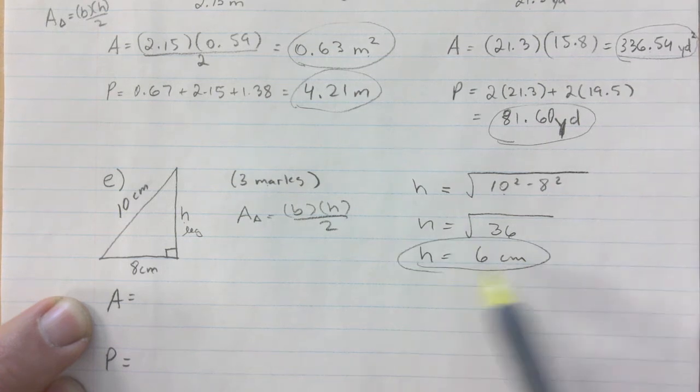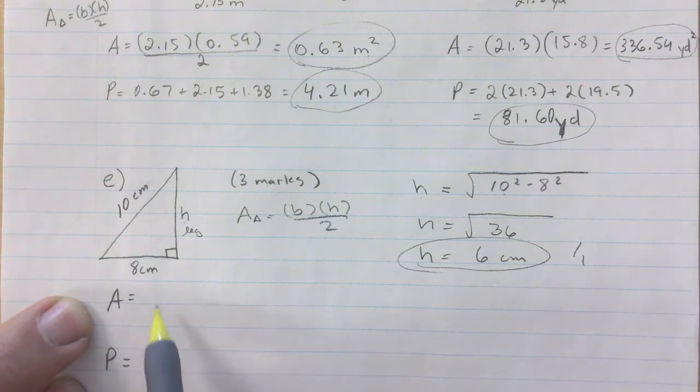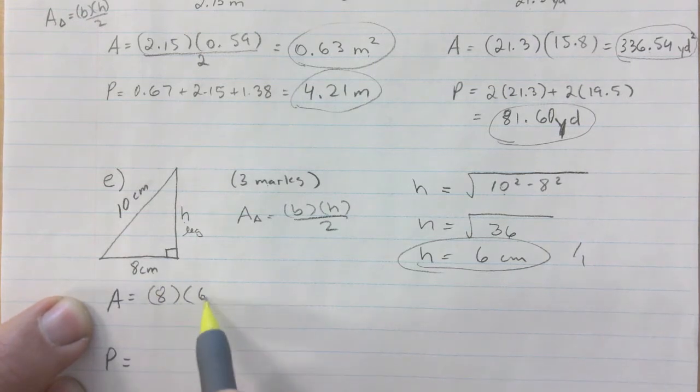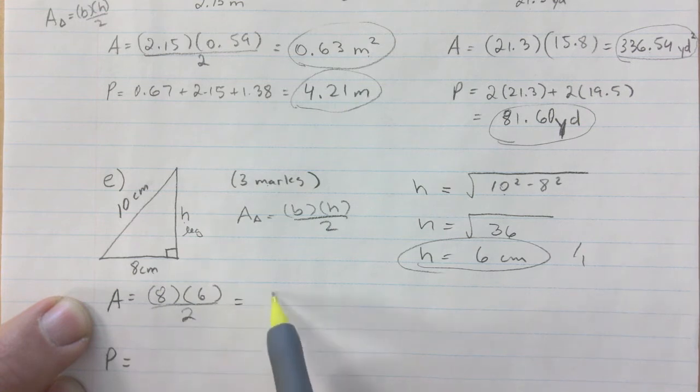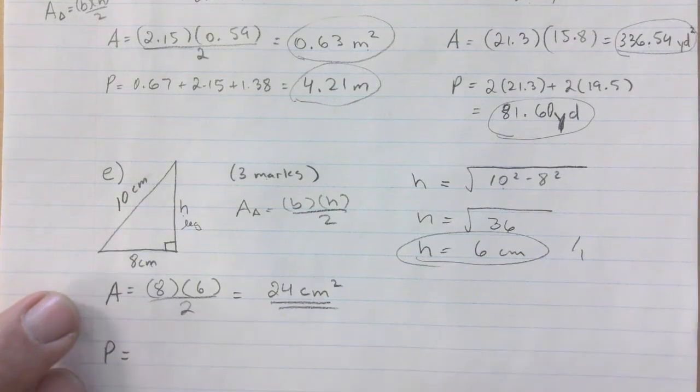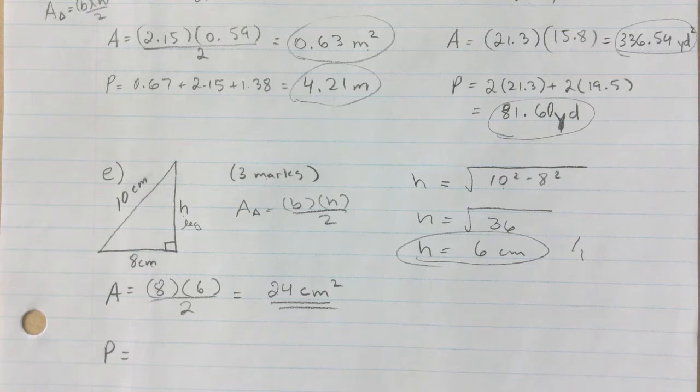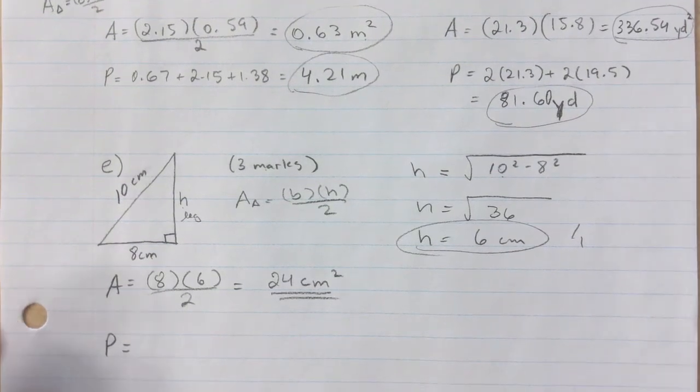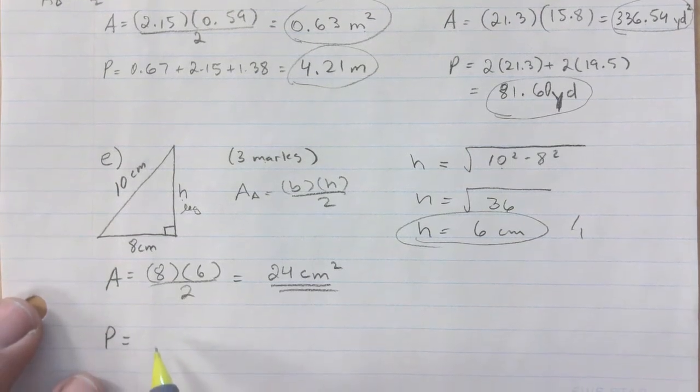So now this here is worth 1 mark if you had to do that in order for you to be able to come up with the area. So area is 8 times 6 divided by 2, which is 24 centimeters squared. And by the way, use a calculator, okay? Always have that available to you. Maybe later on I will spend some time on mental math as well, okay? But right now I wanted to make sure these concepts are there, okay?